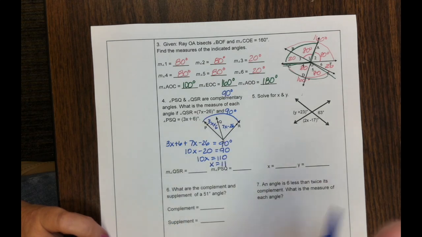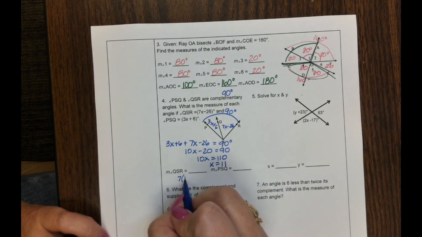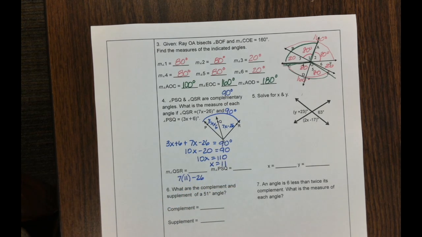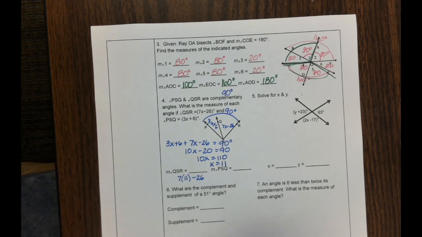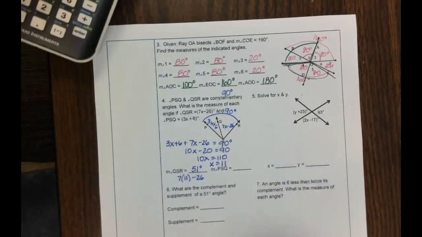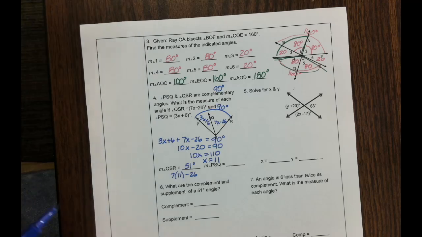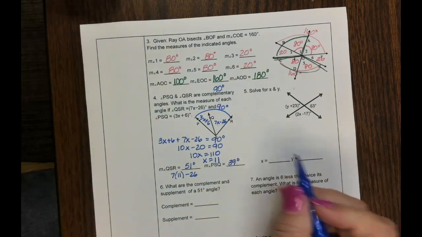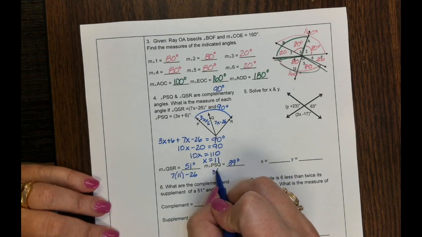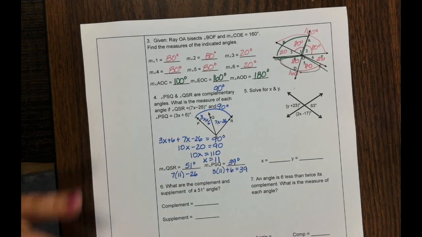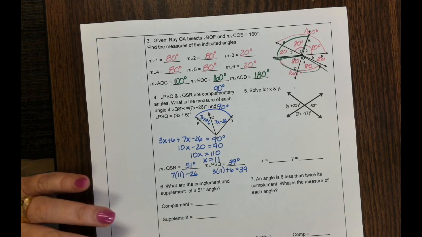I asked for the measure of angle QSR. QSR was 7 times x minus 26. So 7 times 11 minus 26. Let me find my calculator here. I don't like to do it in my head. 77 minus 26 is 51. So QSR is 51 degrees. Now we know that the sum of those should be 90 degrees. 90 minus 51 is 39 degrees, and we can do a quick check. Angle PSQ would be 3 times 11 plus 6, which is indeed 39, like it should be. Those two do add to 90 degrees like they were described in the problem. Okay, so watch for those vocabulary words.